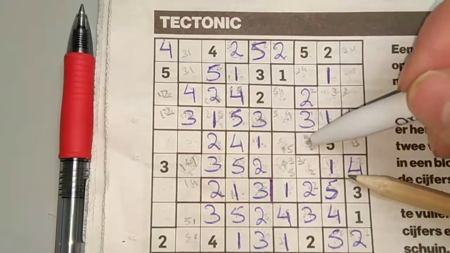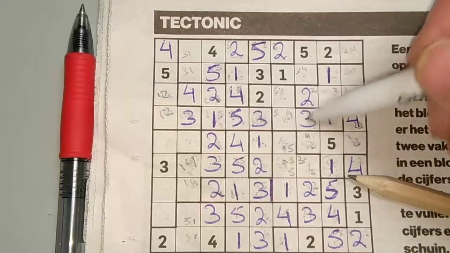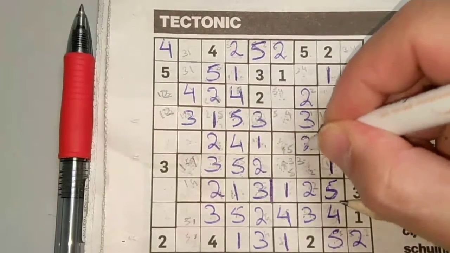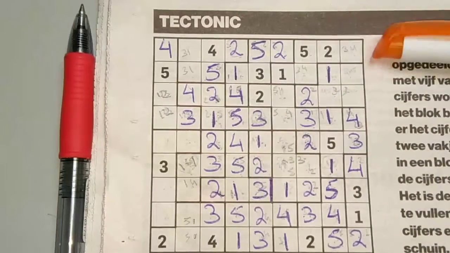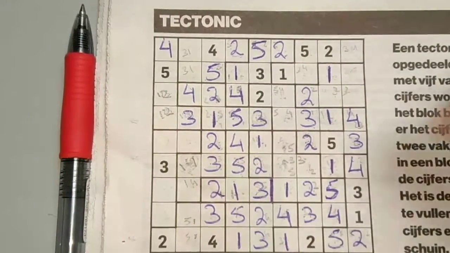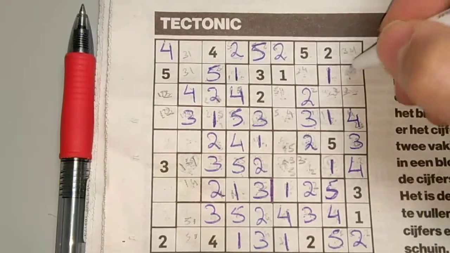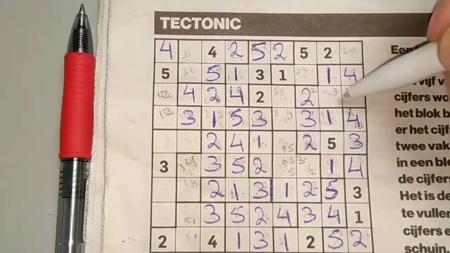Now we have 2 and a 3. 3 we have there, so no 3 there. 3 should be here. The 2 goes there. We have a 4 here, so no 4 in those 2 boxes. 4 should be here.